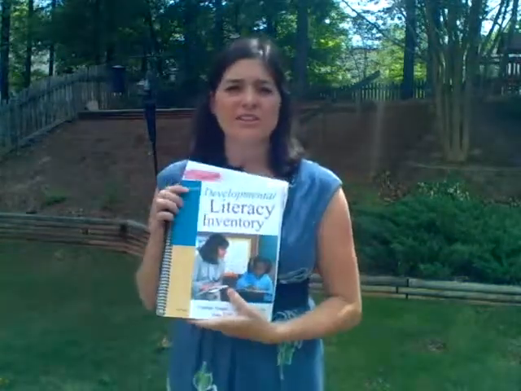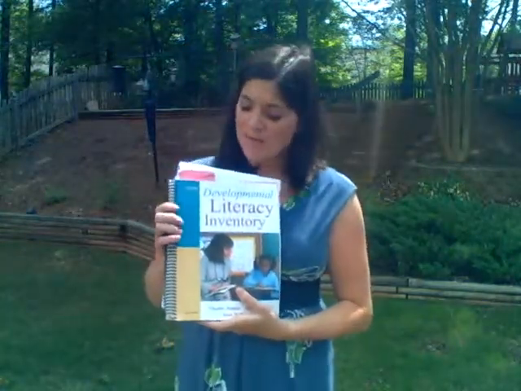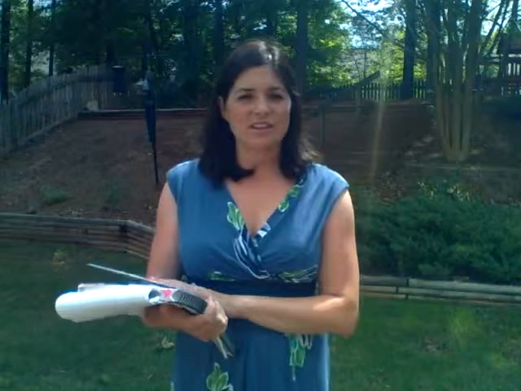Most of this test will actually come from the developmental literacy assessment. The way this book works is that in the beginning of the book, in the front, you have a lot of your instructions on how to give the tests. But in the back, you have actual test materials.